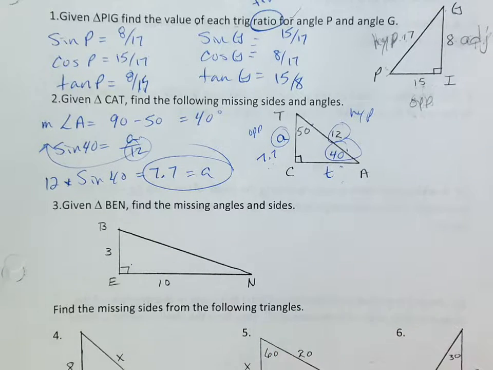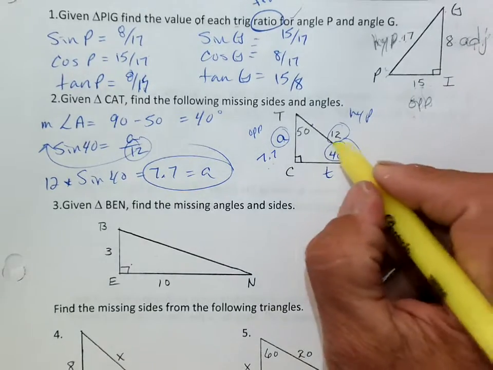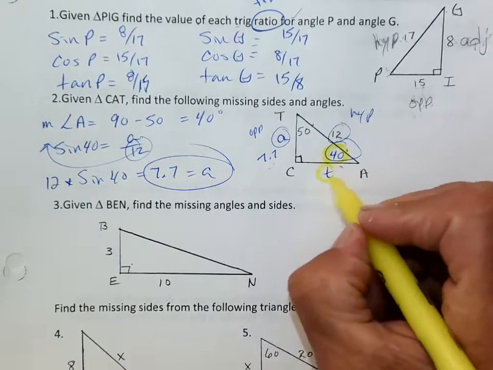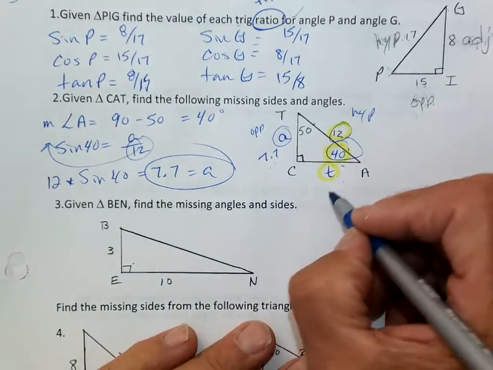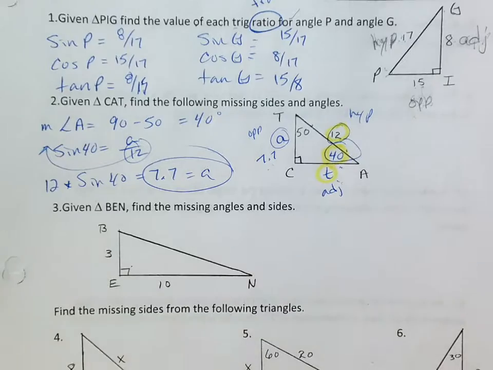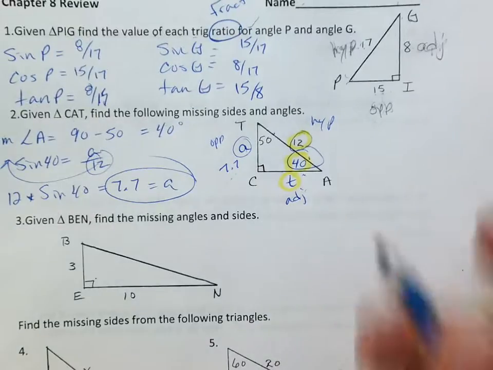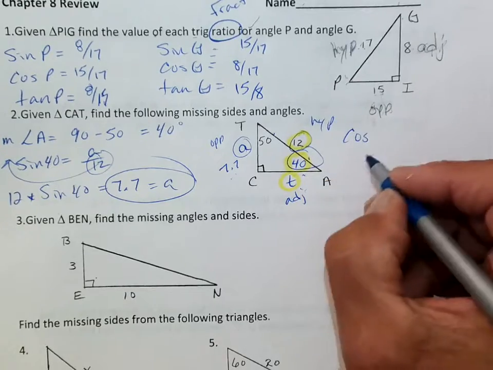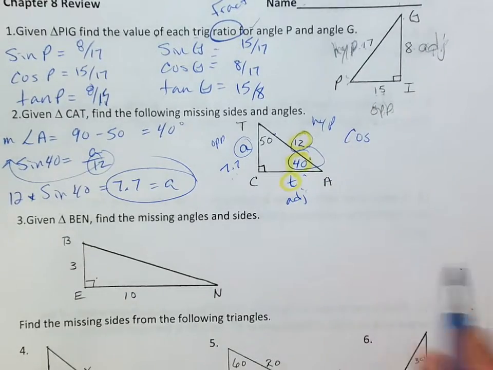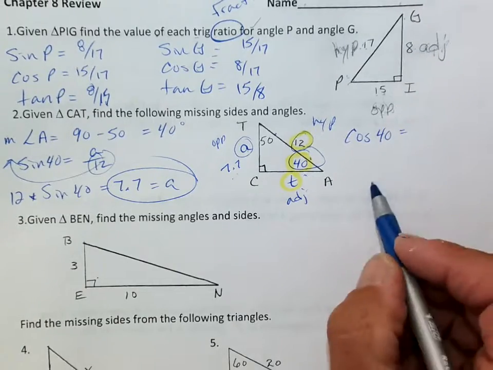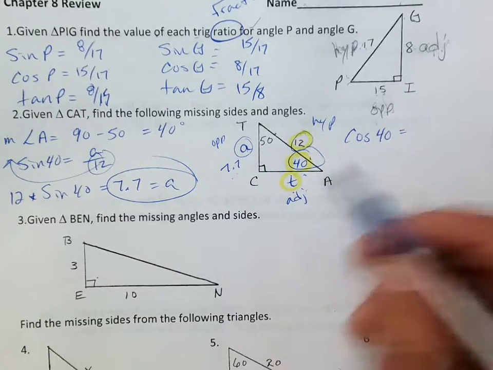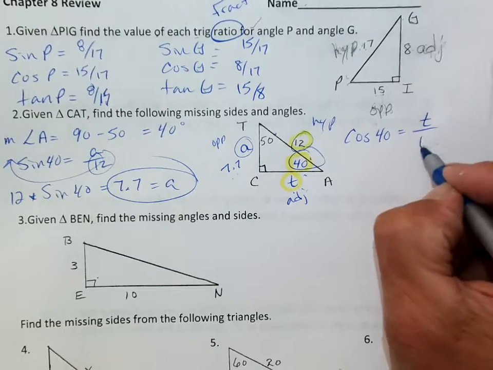Okay, so we use a different color. Same thing, pick an angle. I like the 40. I'm going to find t, and I'm going to use the 12. My little t is my adjacent, right? So instead of sine, I'm going to use cosine. Same process, so I'm going to go cosine of theta. But that theta symbol means angle. My angle is 40 degrees, is equal to my adjacent, which is t, over hypotenuse 12.